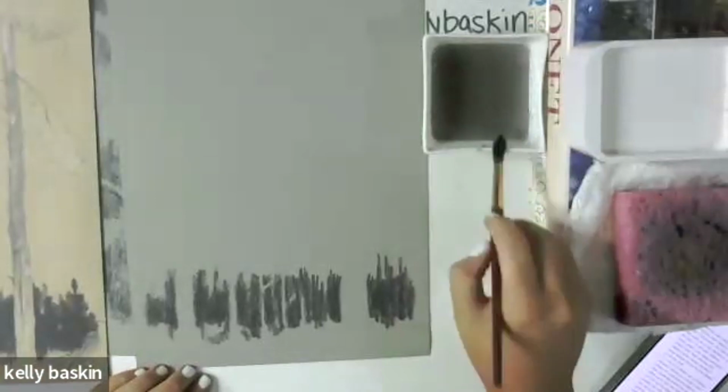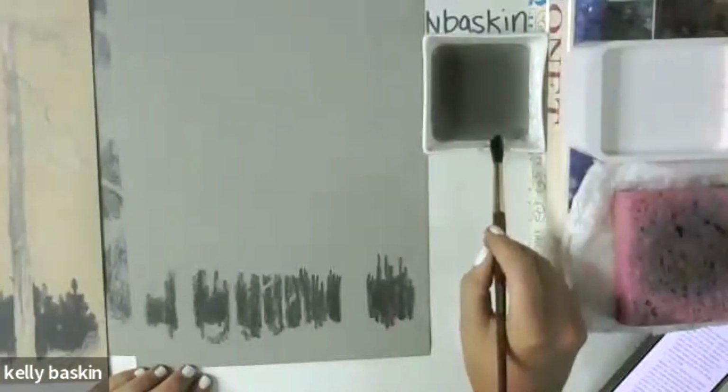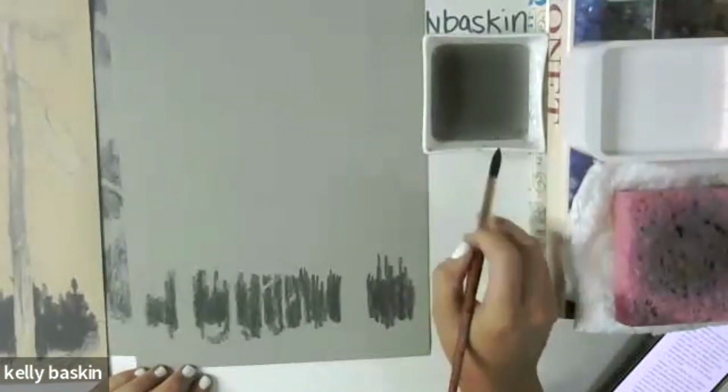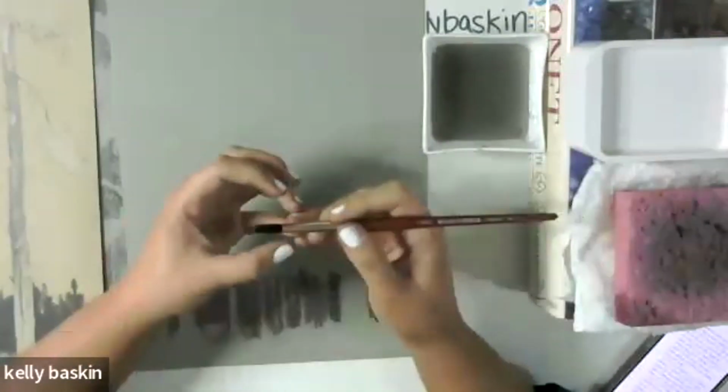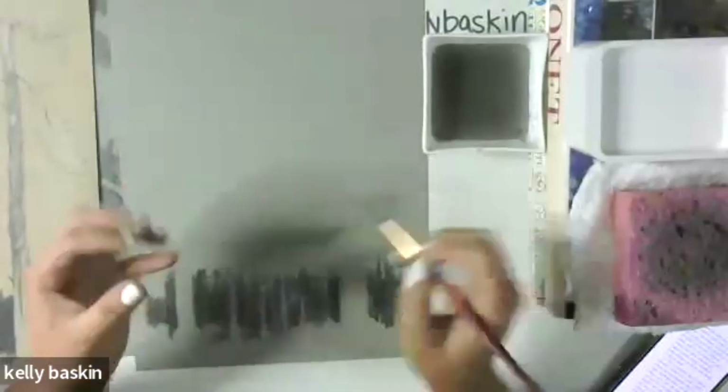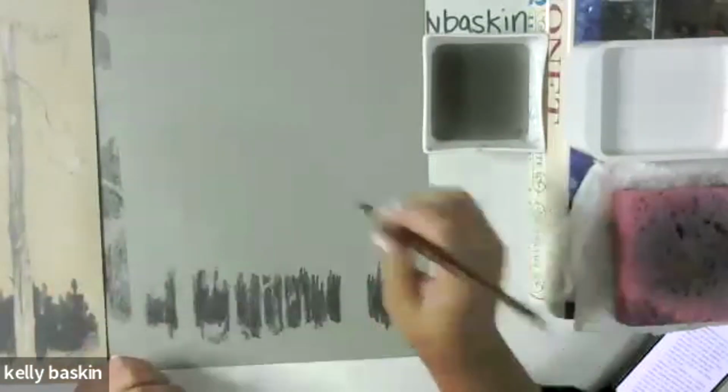Now you're going to get your brush out. You'll notice with this brush, it's a really soft bristle. So this works really well with watercolor because it holds a lot of water in the belly, but you have a lot of control of the point.